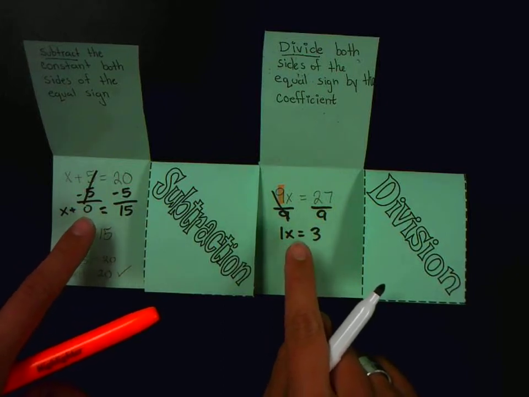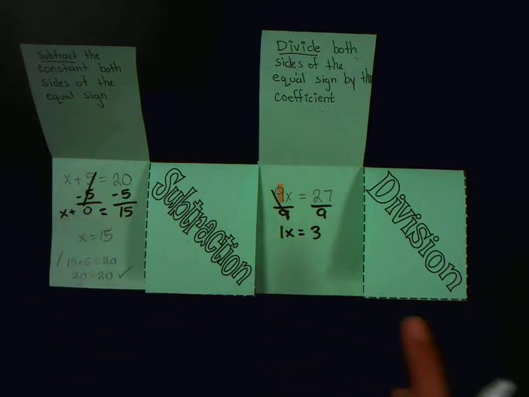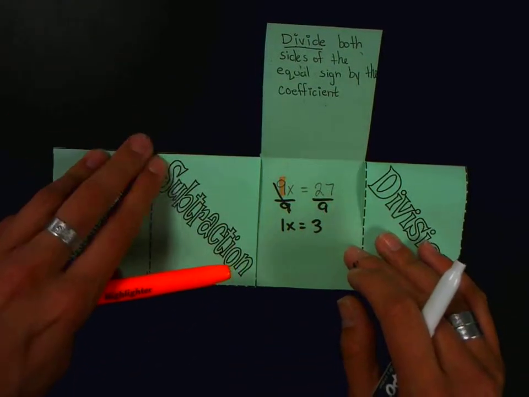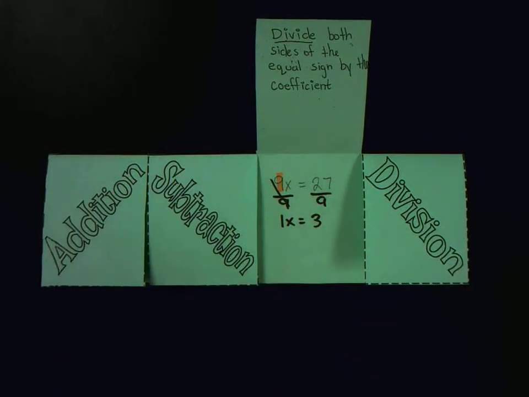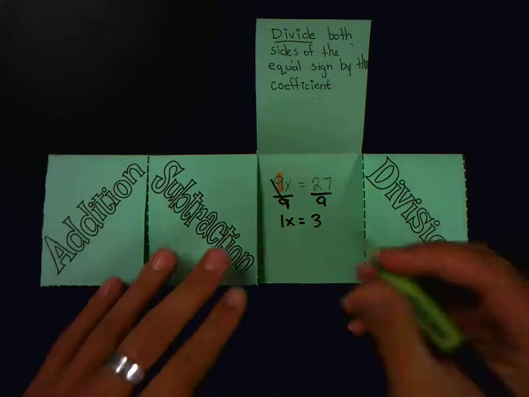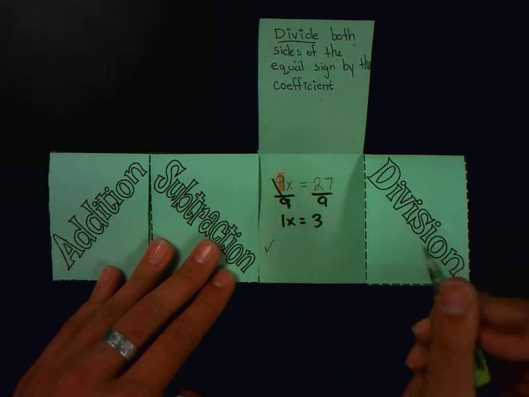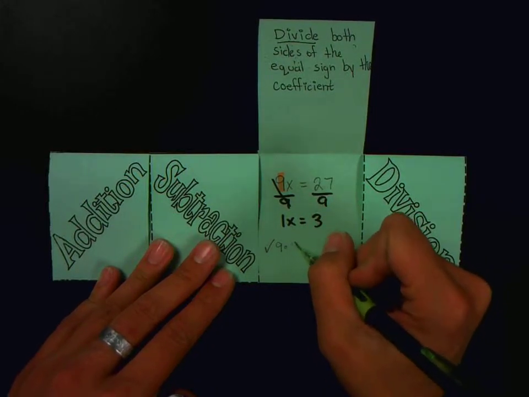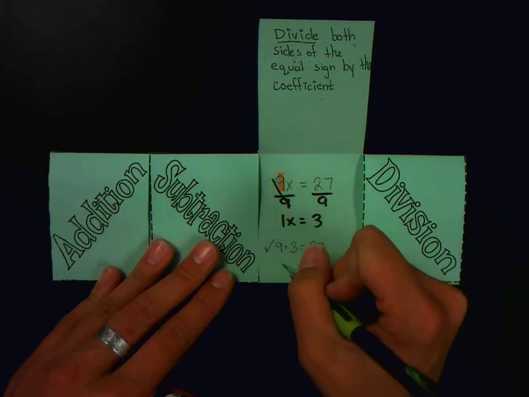All right. So we have x equals 3. And again, we're not done there. It's always a good idea to check your work. So we definitely want to check it. We want to plug in 3 for x at the top. 9 times 3 equals 27. Is 27 equals 27 a true statement? Absolutely. So our work is correct.